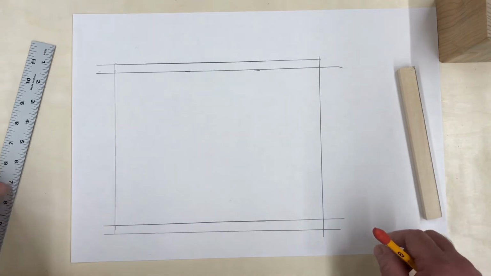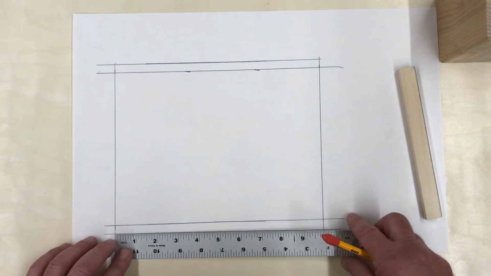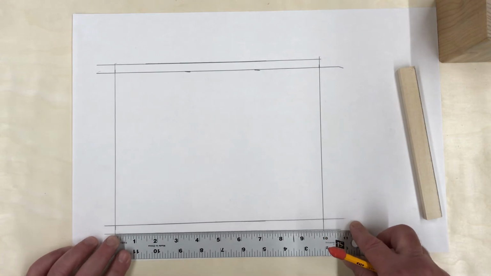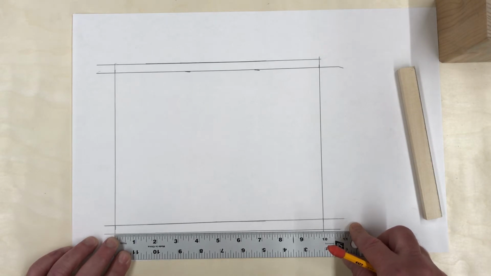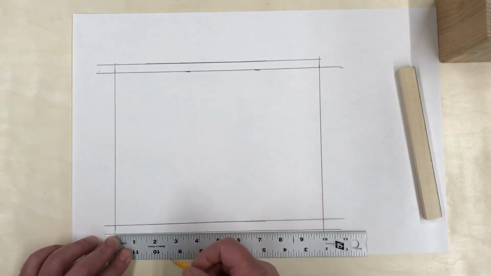Now the next step is really, really important. We talked in previous discussions about how 16 inches on center is the most common residential spacing of studs in a wall. To break that down would be a lot more time consuming and invite more human error in measurement.